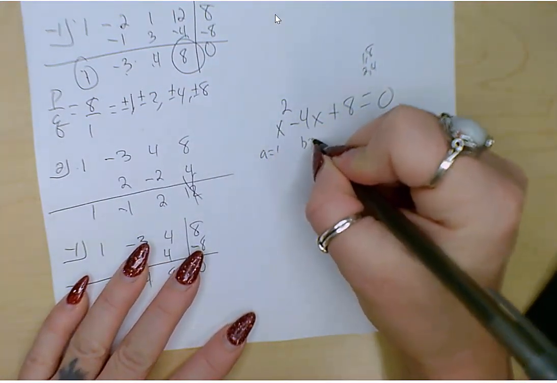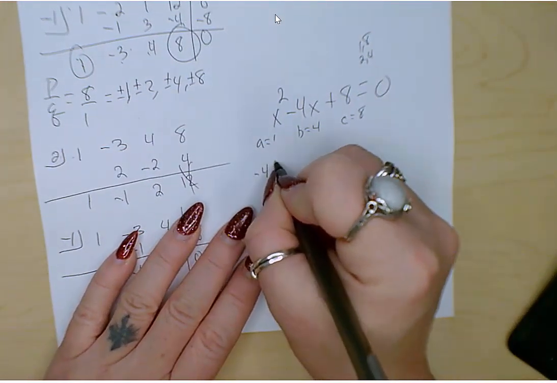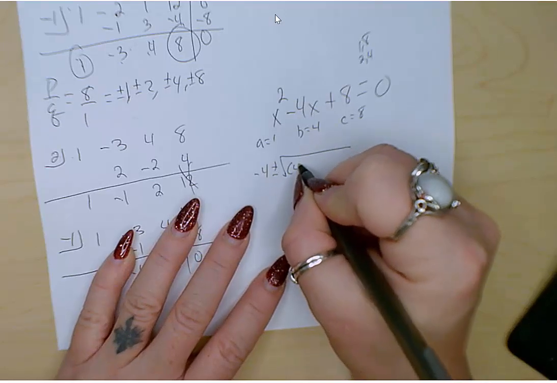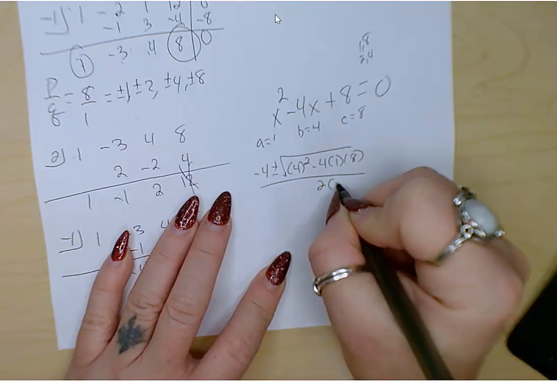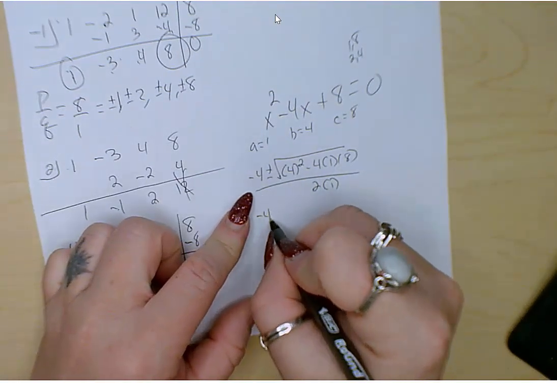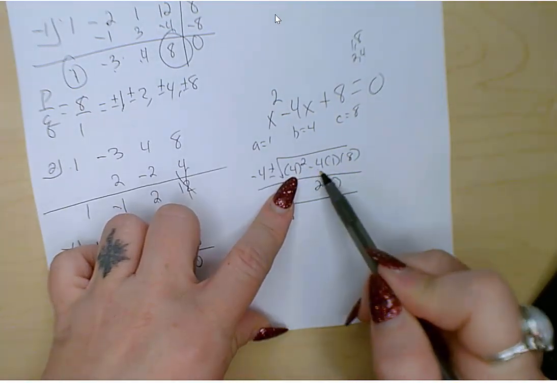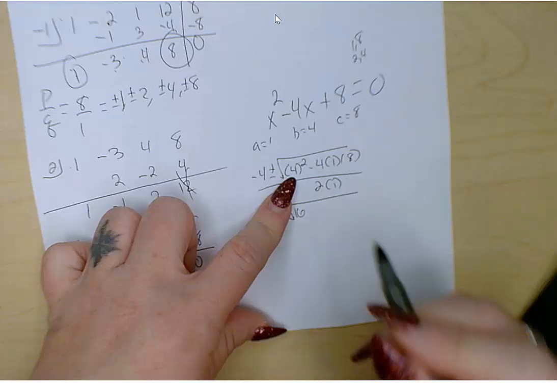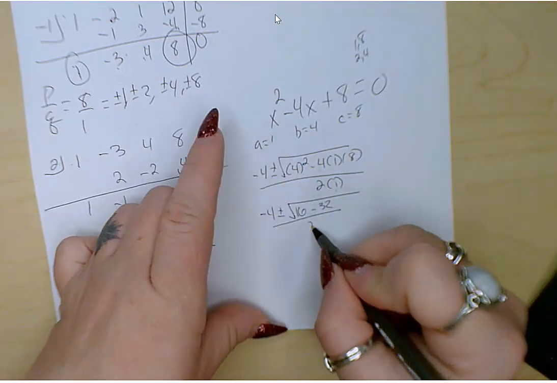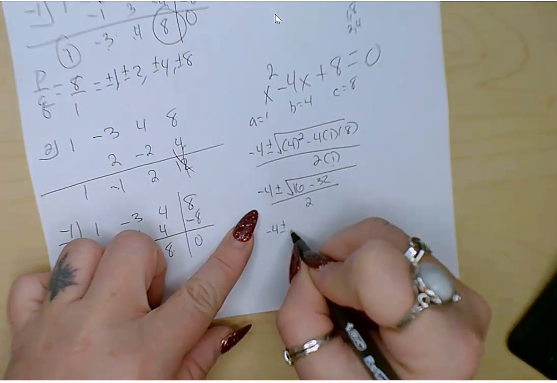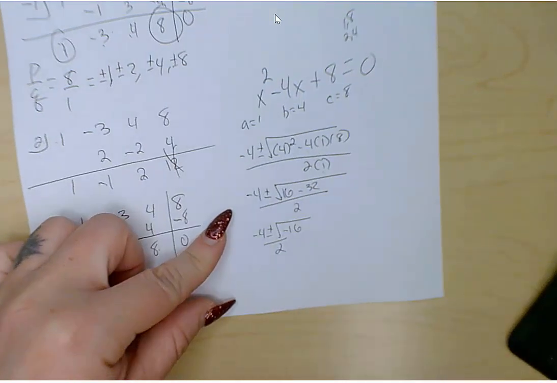So we are going to throw this into the quadratic formula: negative b plus or minus the square root of b squared minus 4ac, all over 2a. Dropping down that negative 4 plus or minus the square root of, again, square, multiply. 4 times 4 is 16, and we multiply here, we get a negative 32, over 2, giving us negative 4 plus or minus the square root of negative 16 when we subtract here, over 2.